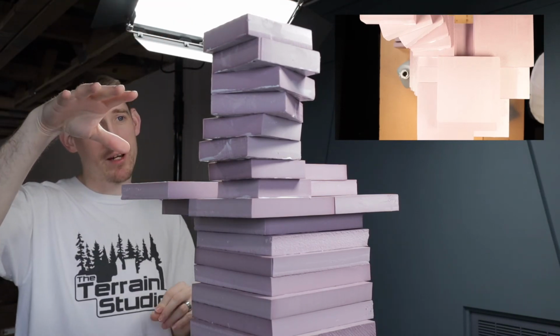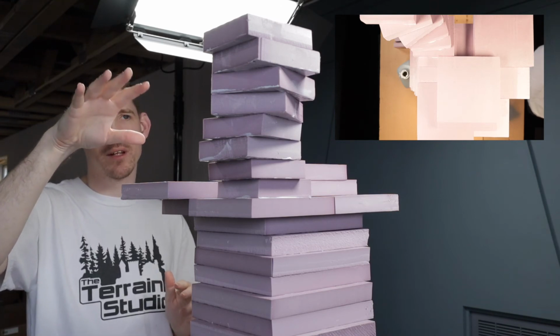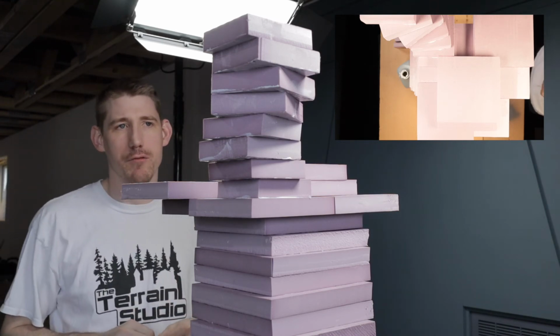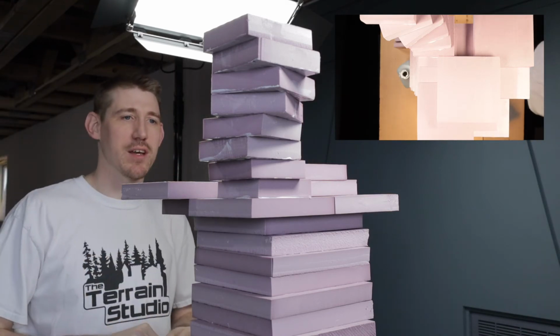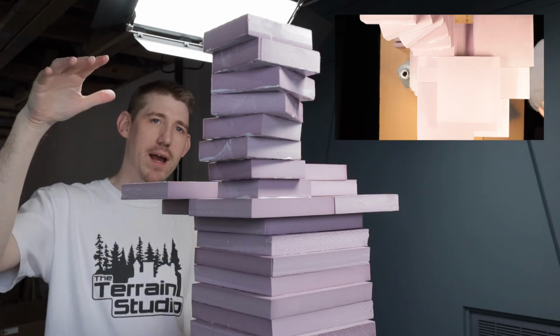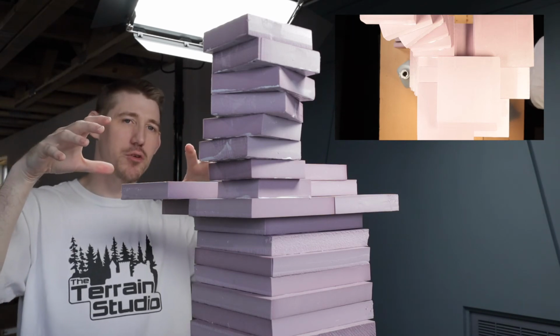I have to be very careful. I cannot apply any weight there, so I'm just going to let the natural weight of the foam hold and solidify. So just keep in mind when you are extending out your branches, if you have to go so wide out that it's not going to sit, you may have to make that in two parts.